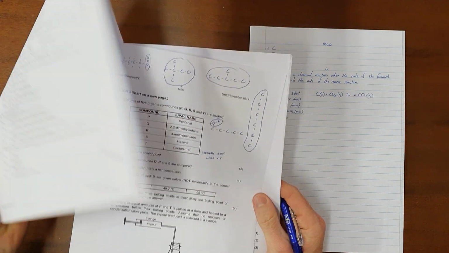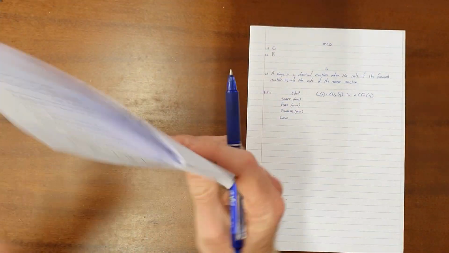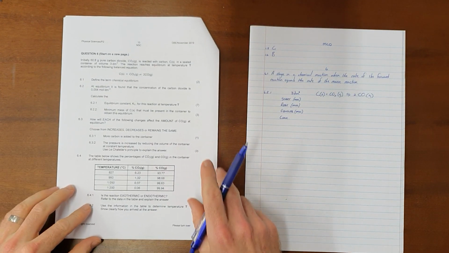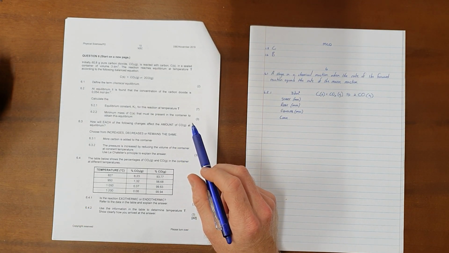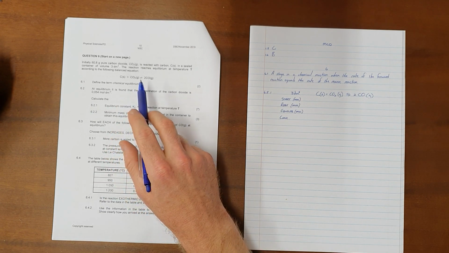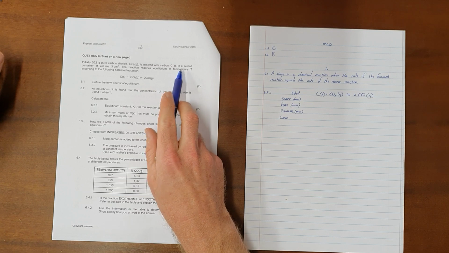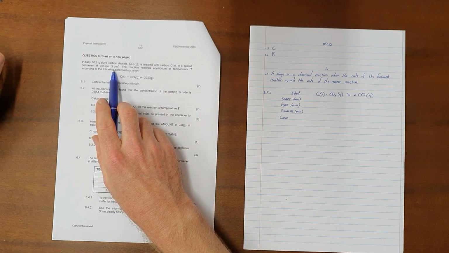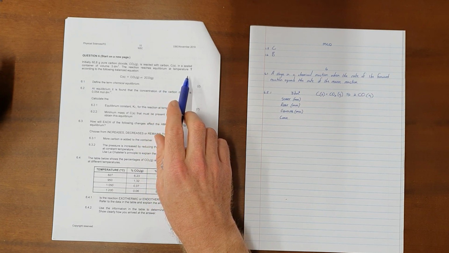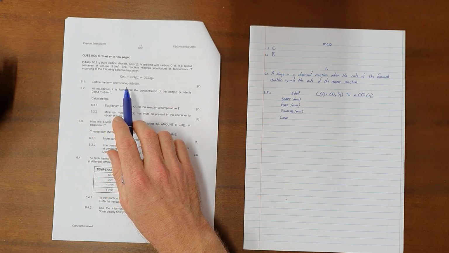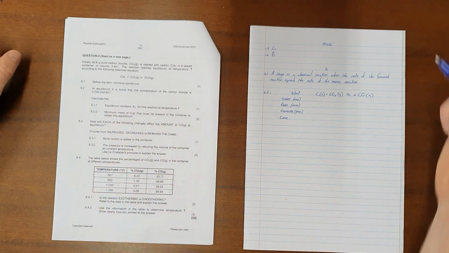Question 6 in the chemistry exam is always the question on chemical equilibrium, and question 6 reads as follows. Initially 60.8 grams of pure carbon dioxide, CO2, is reacted with carbon solid, in a sealed container with a volume of 3 cubic decimeters. The reaction reaches equilibrium at a temperature T according to the following balanced equation. 6.1. Define the term chemical equilibrium.